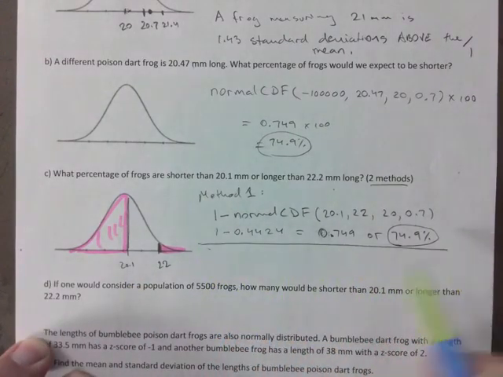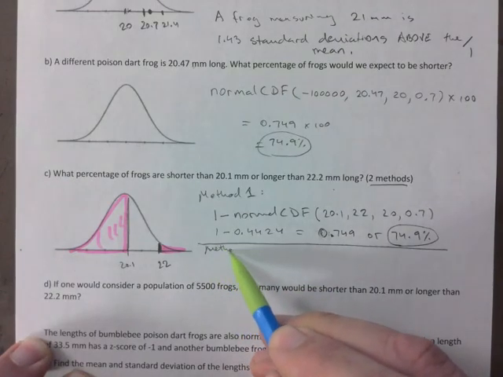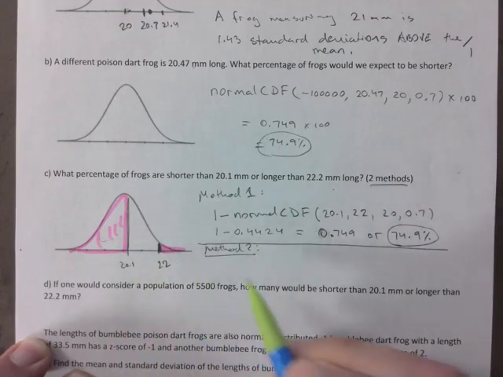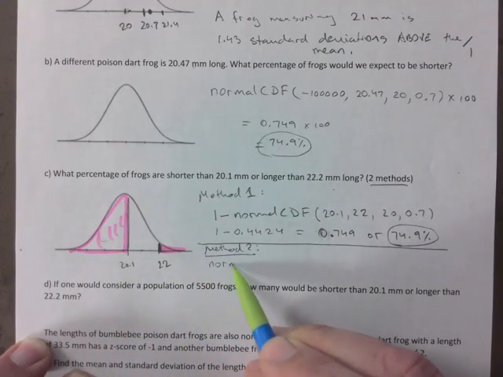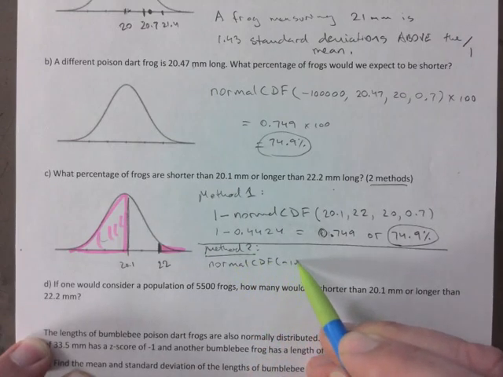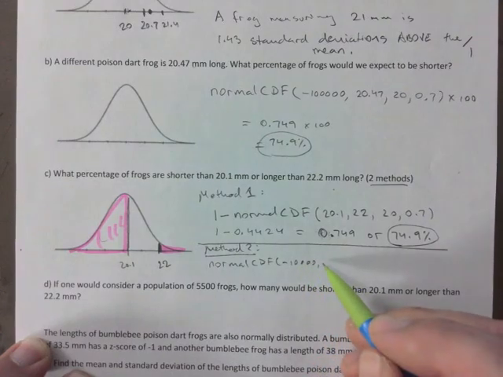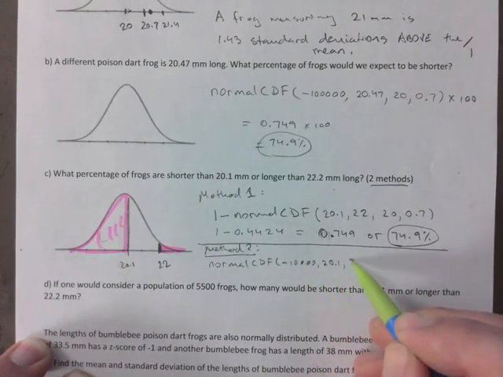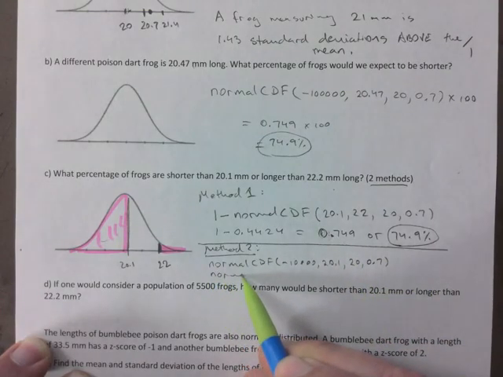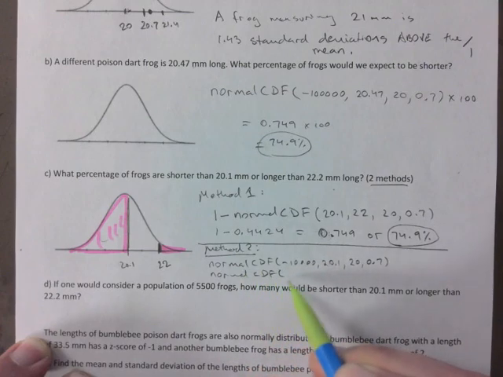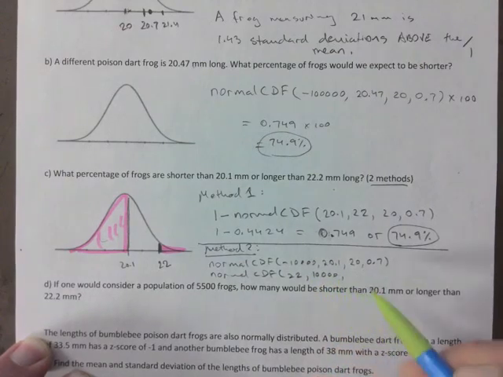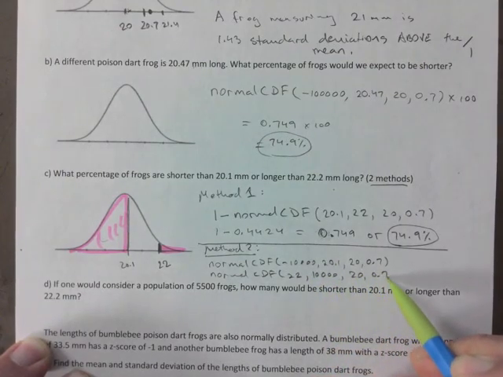Method number 2 is simply figuring out this and adding it up, right? So it would be normal CDF of negative 10,000 to 20.1, 20, 0.7, and normal CDF of 22 all the way to, let's say, 10,000, 20, 0.7.